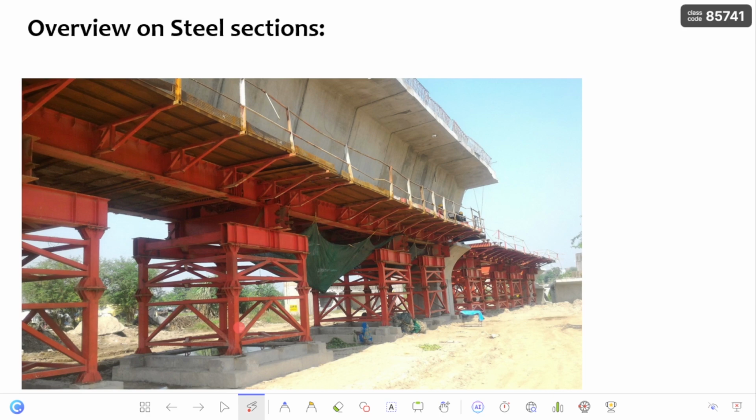The section has to be strong with respect to both axes, because when we design for compression, we consider the minimum radius of gyration. I hope you all remember that one. We consider r minimum, so the section which we consider has to be strong with respect to both axes, so that it can resist more compression load.